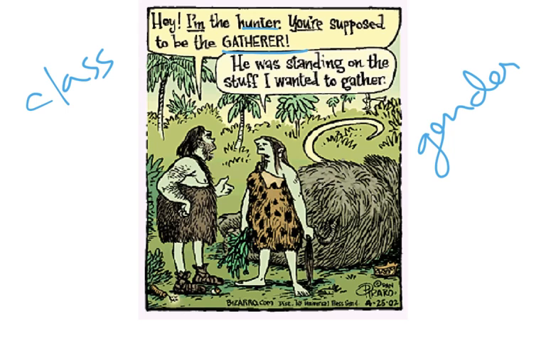They treat each other equally. There's not a lot of class hierarchy. There's no upper class compared to the lower class. And in gender, the two genders were pretty much equal. They had different roles, but there was a sense of equality. There was no patriarchy or matriarchy in the society.